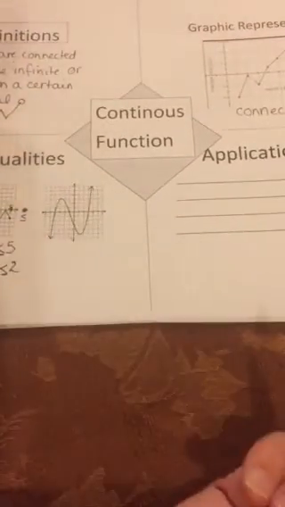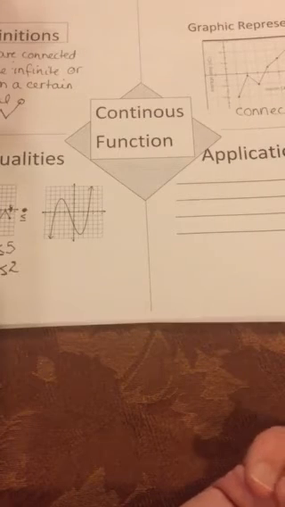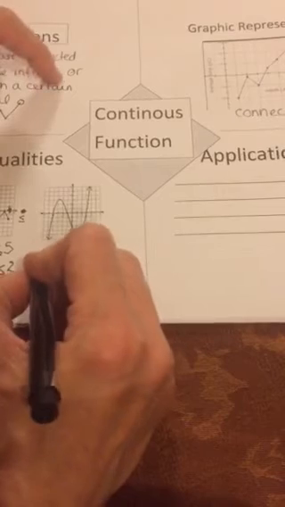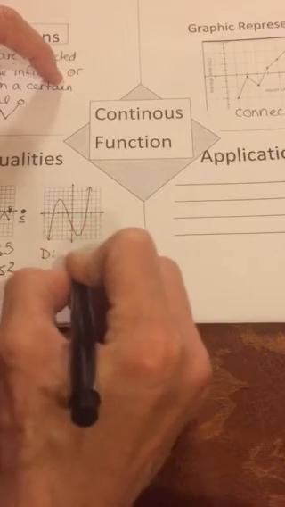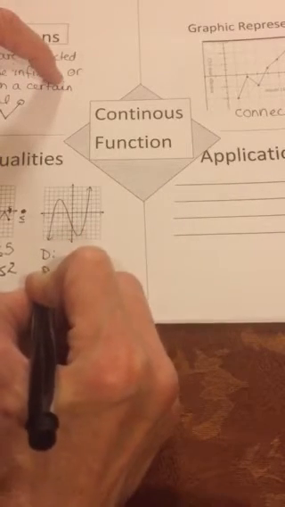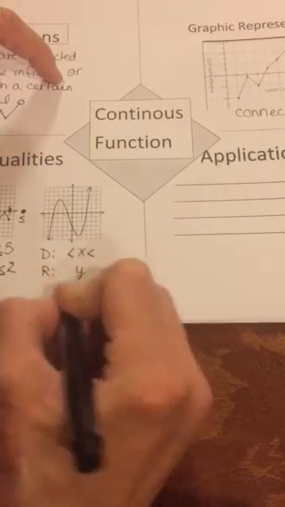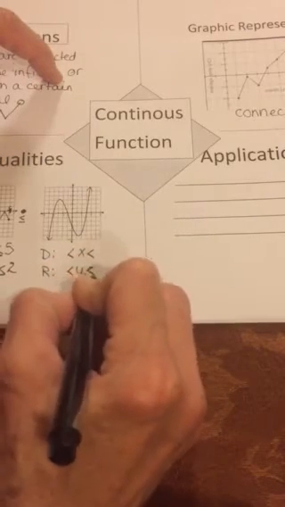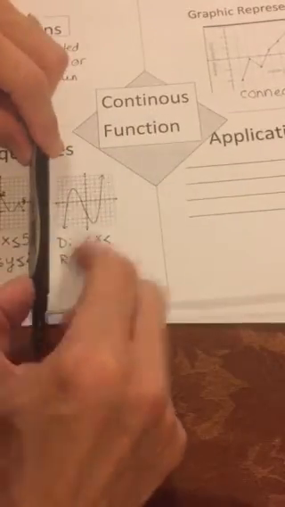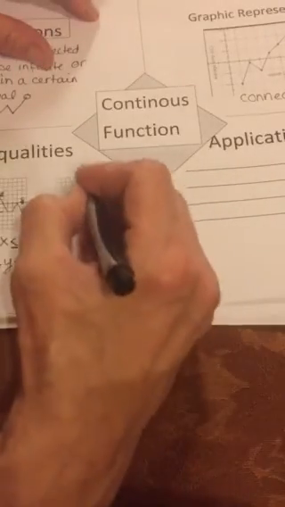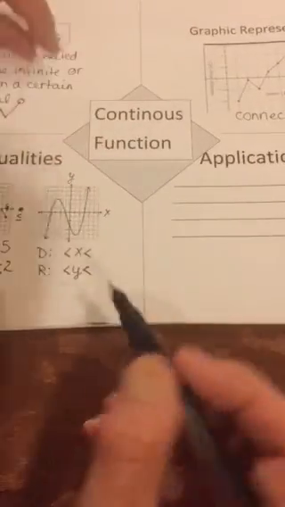Now look at this weird guy. How am I going to do my domain and how am I going to do my range? All right, let's just set it up. So when I go from the left to the right, which is my x-axis, and then up and down here is my y. I should have labeled that on the other one, but I forgot.